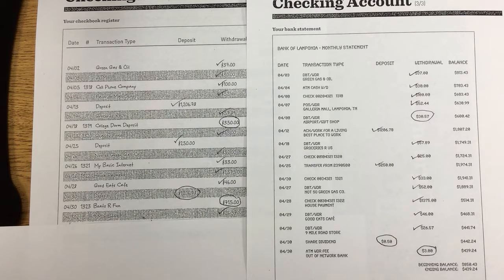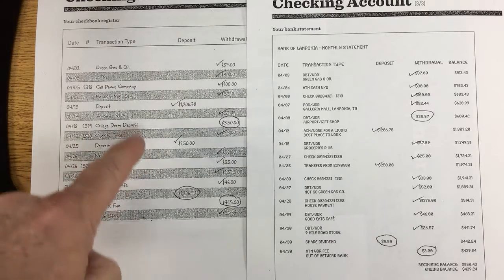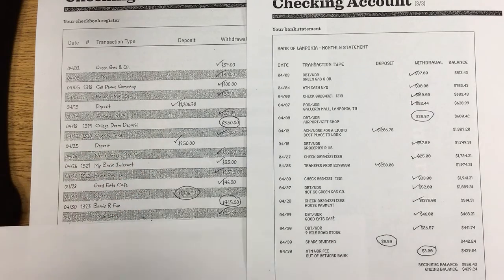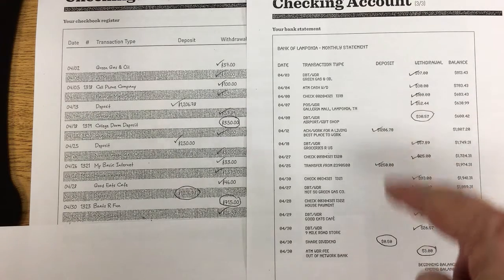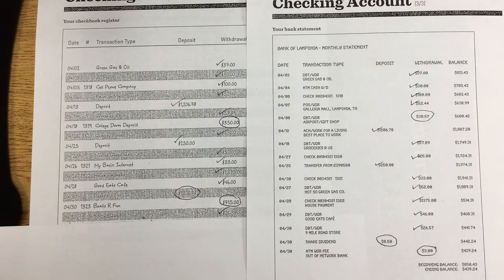Today we're going to talk about reconciling your bank statement. You have your check register where you wrote down everything that happened in your account, and then the bank keeps track of everything that they have recorded. Those two are not the same because of various reasons. So we're going to walk through what we do to reconcile our bank statement.